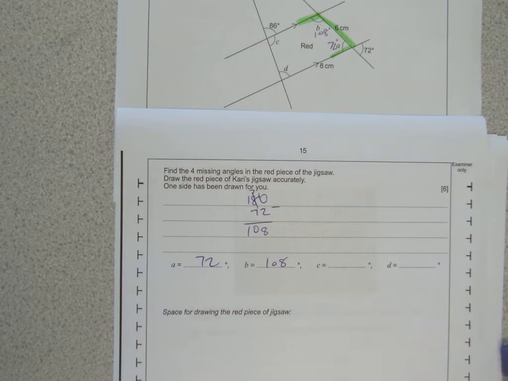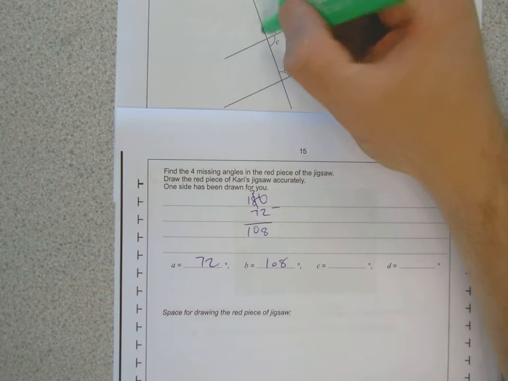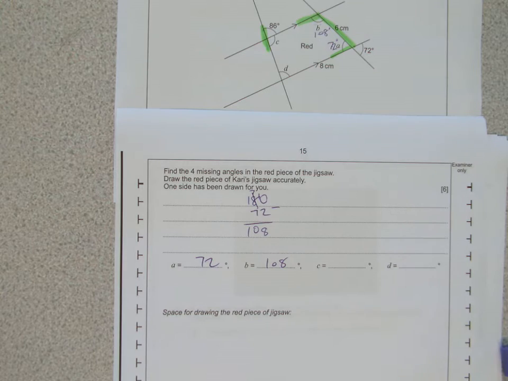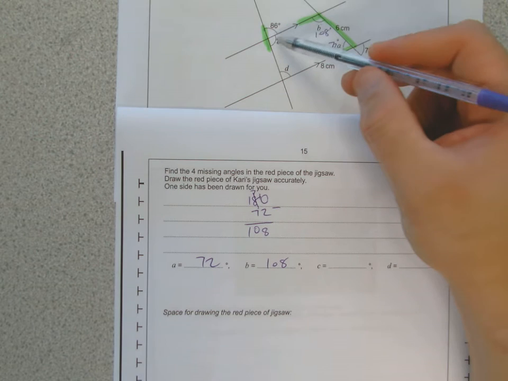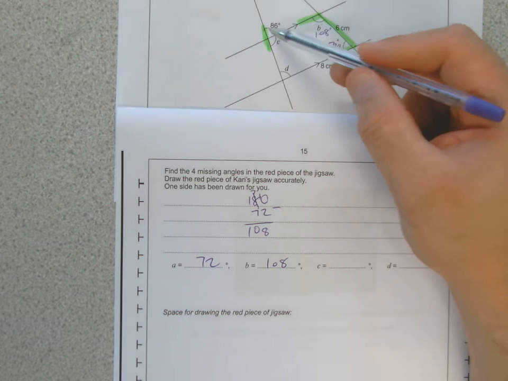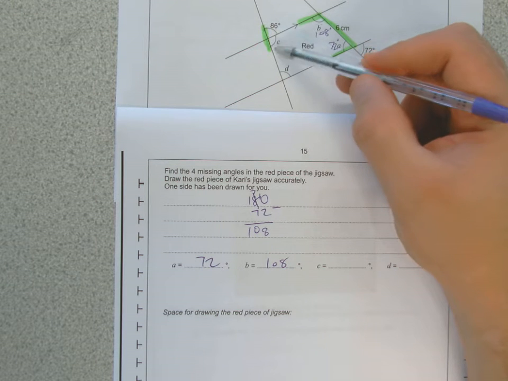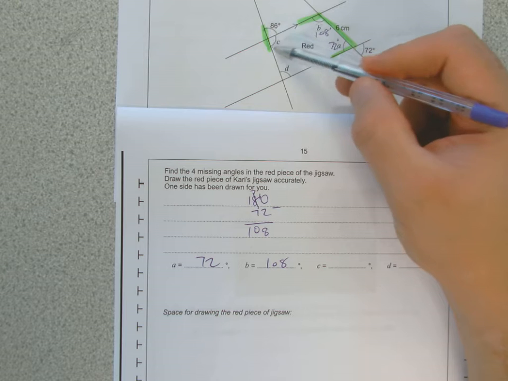Then we've got to work out C. Hopefully you'll see with C, it's a straight line. Angles on a straight line add up to 180 again. It's like a half a turn, isn't it? That's what you've got to think about. And half a turn is half a circle, half of 360, which is 180.